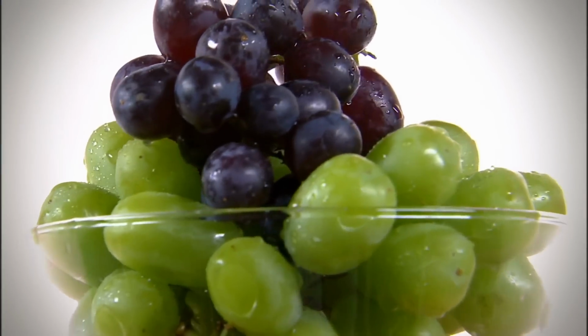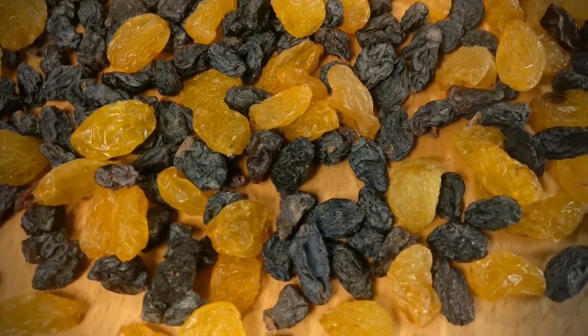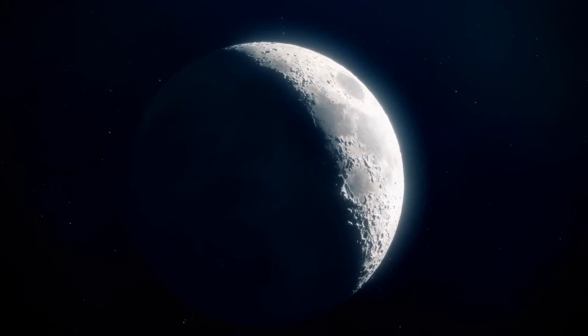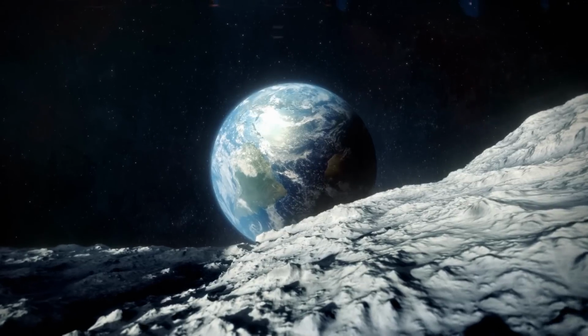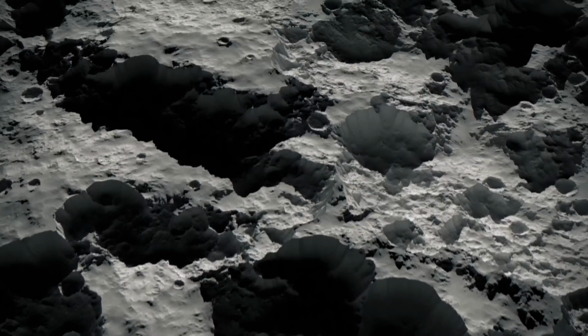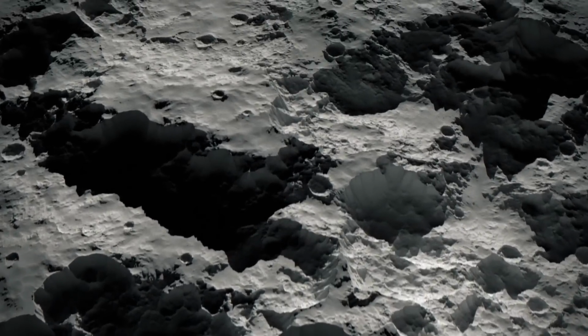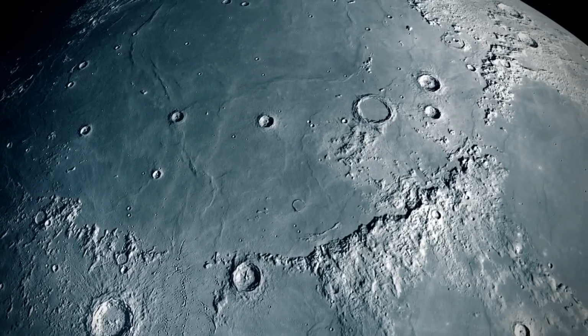To help you understand it, picture a grape turning into a raisin. It wrinkles while shrinking. The same is happening to the moon. It's shrinking and it's wrinkling. But unlike the grape, the moon doesn't have flexible skin. Its surface is hard and brittle, so as the moon gets smaller, the crust cracks and breaks, and its sections get pushed over neighboring parts.